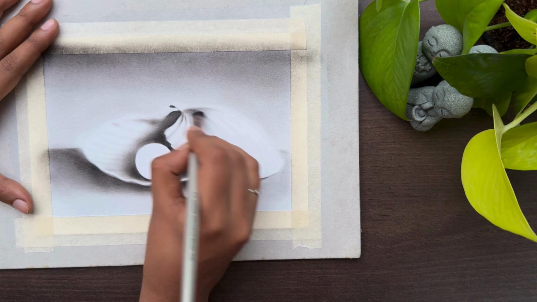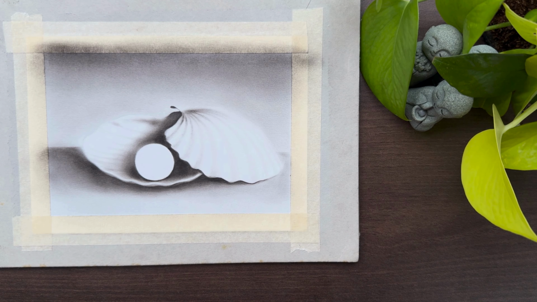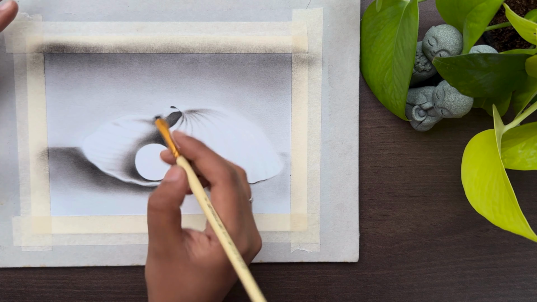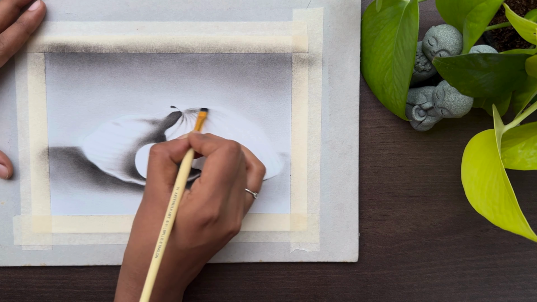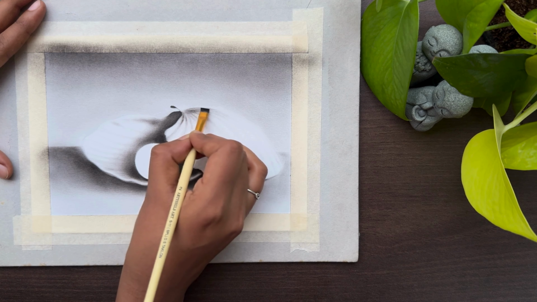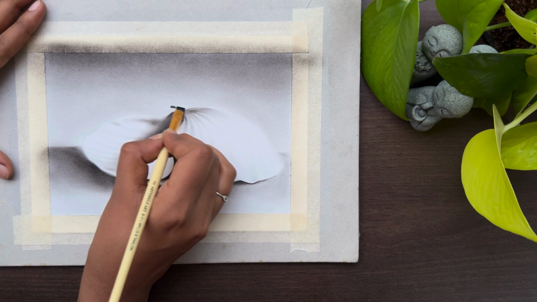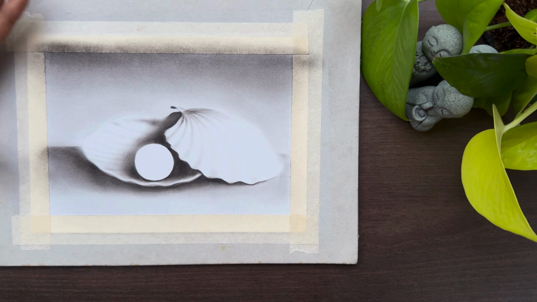And I'm using a tinted soft brush and adding a soft gradient there. And I'm also using a flat brush for the edge.